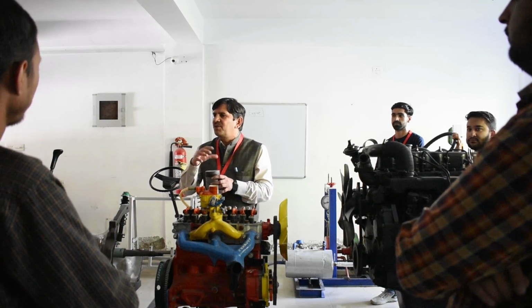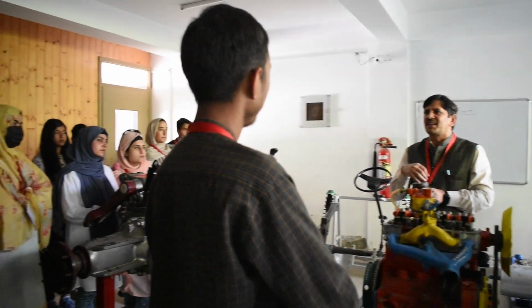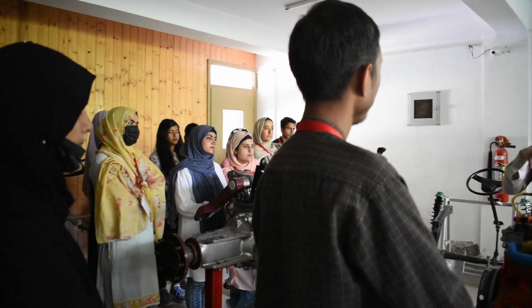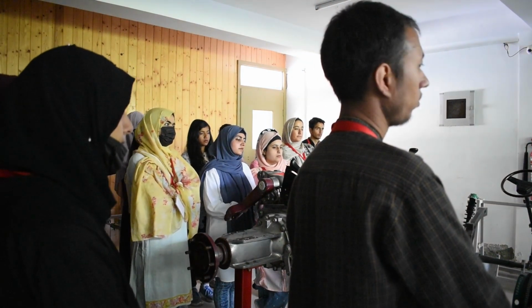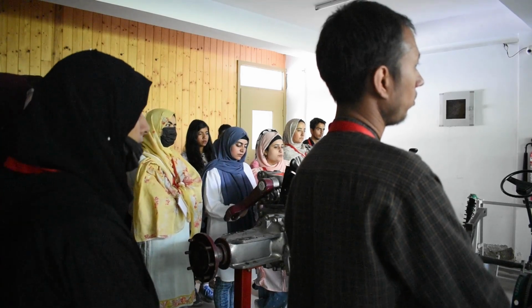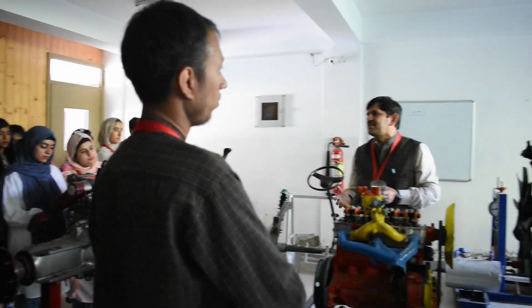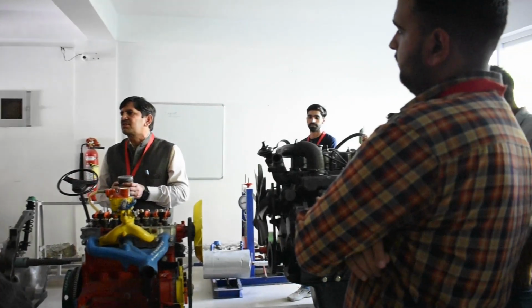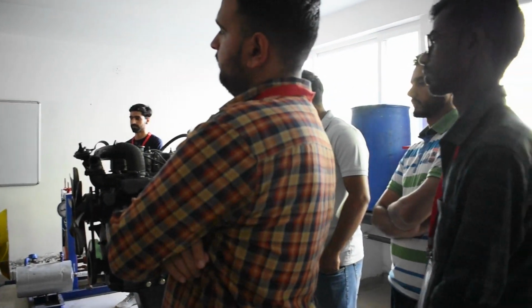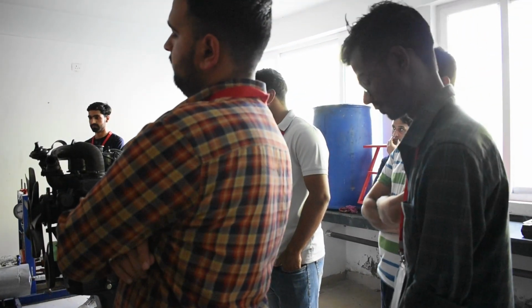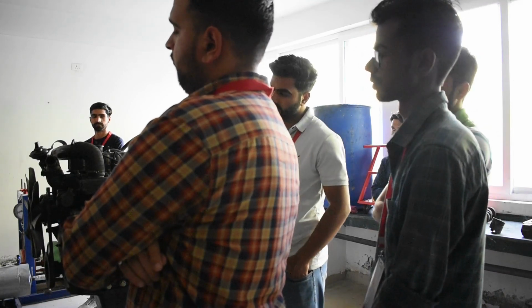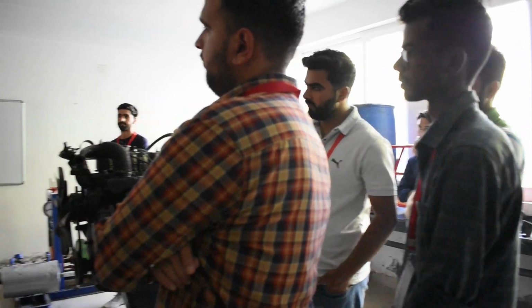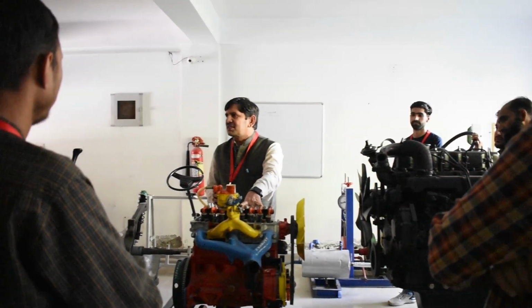Because if any valve is open, compression will not happen. So for compression, everything should be a closed chamber. And similarly during the power stroke, where we get power, there should not be any leakage. So during these two strokes, both the valves are closed. And these valves are regulated by this mechanism. This is what controls the opening and closing of the valves.